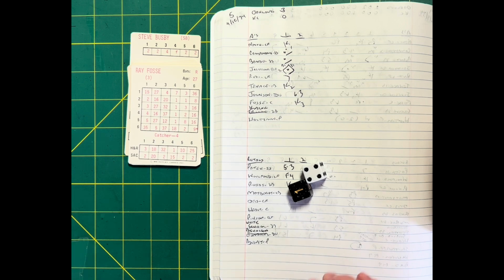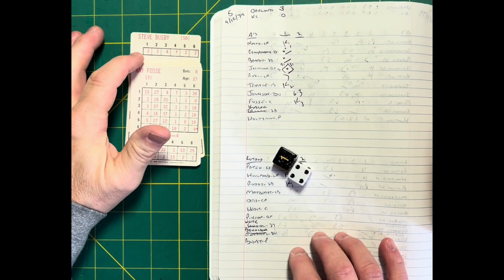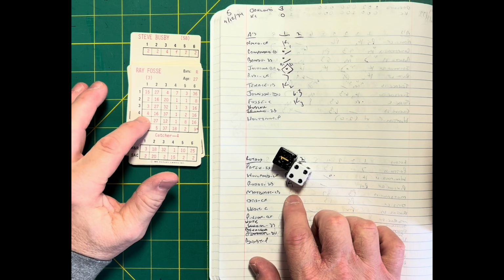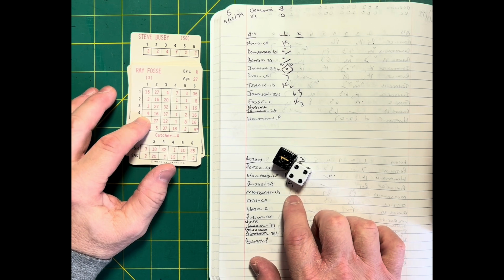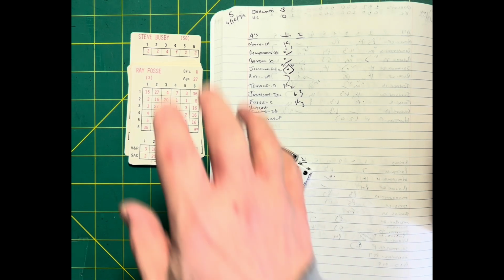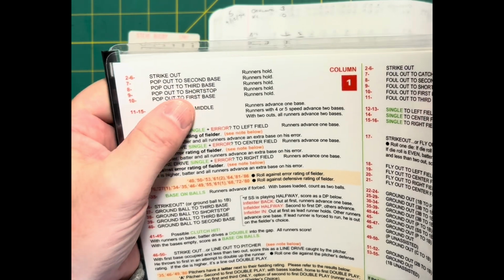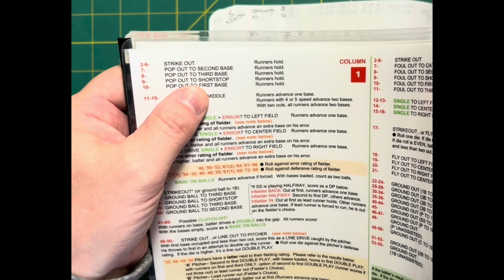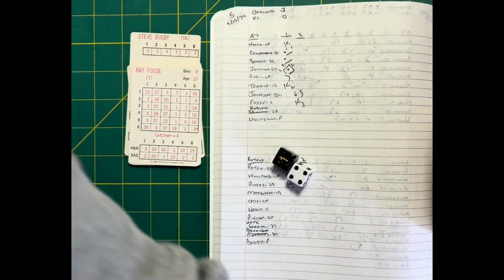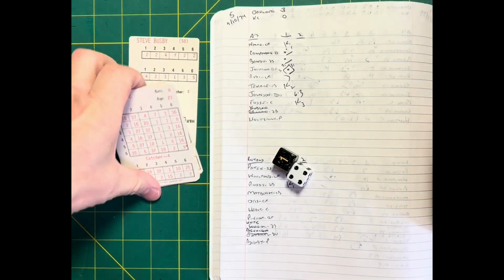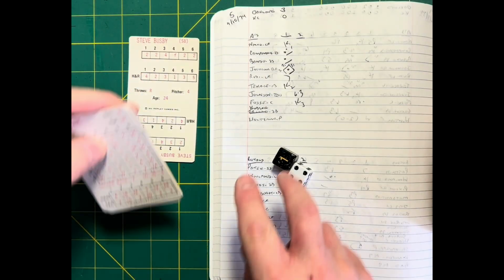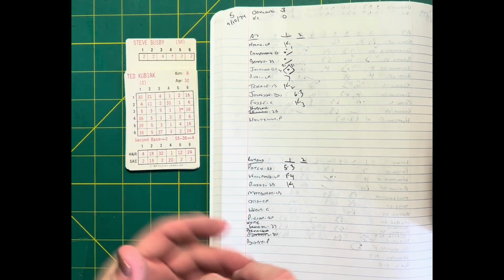We haven't looked at the 1 column yet. Busby's got a 2 in the 1 column. Fosse has a 4 in the 4 row. 2 plus 4 is 6. So if we look here, 6, everything 2 to 6 in the 1 column is a strikeout. That easy. These boards get memorized very quickly and really even speed up already very smooth gameplay.